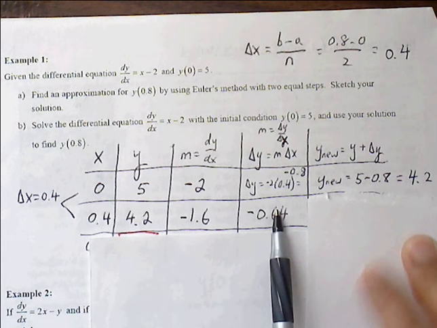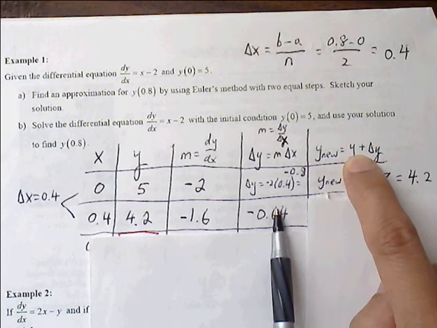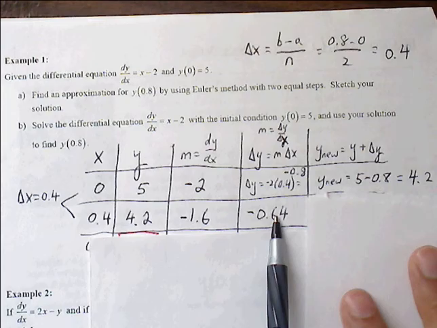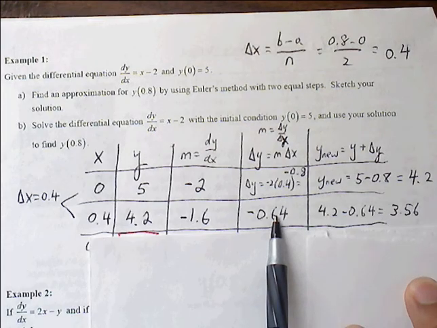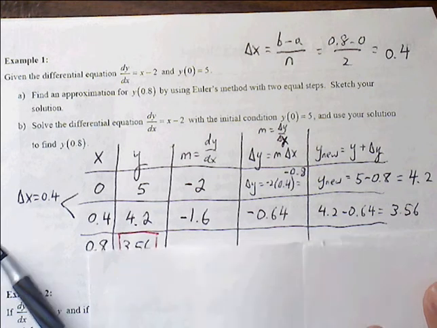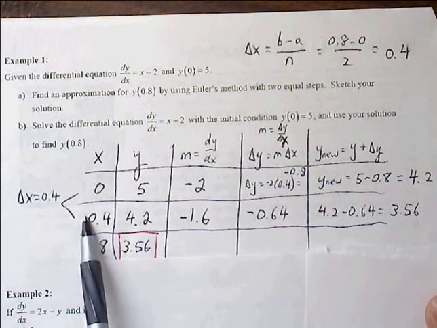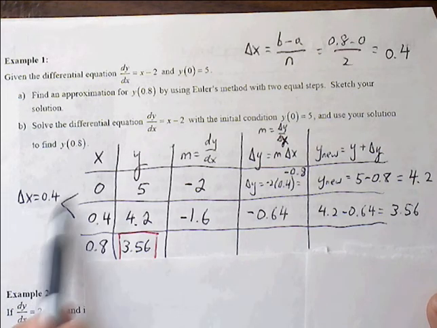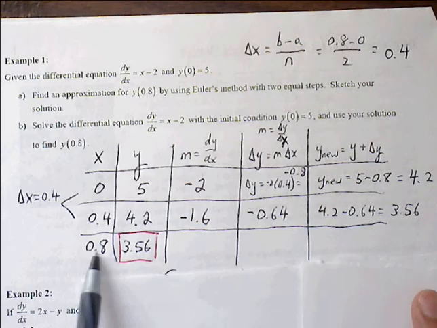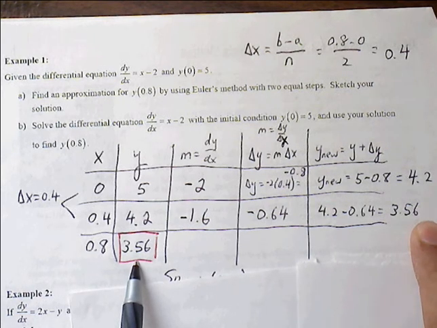Okay, so now we're going to adjust our new y value. Our y, 4.2, plus delta y, negative 0.64, will give us 3.56. Okay, going to our next row, we have another delta x of 0.4, which will bring us to 0.8. And at 0.8, our new y value is just 3.56.